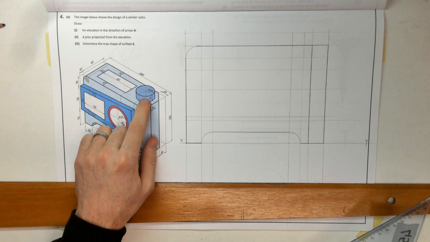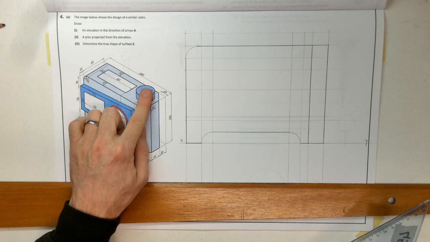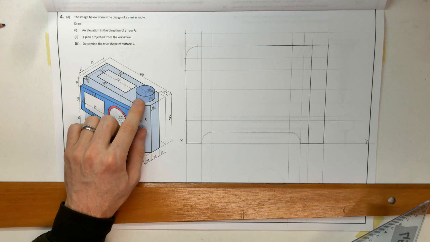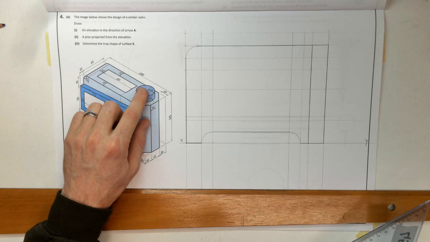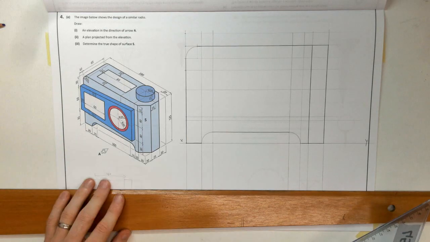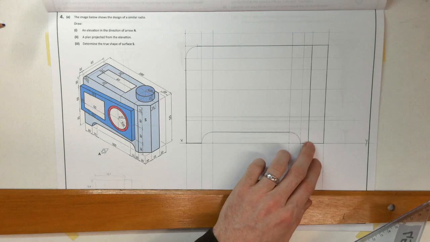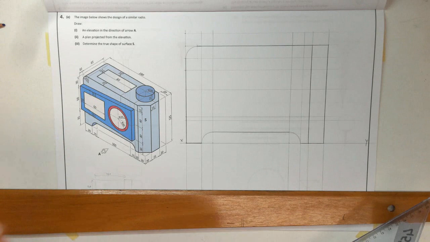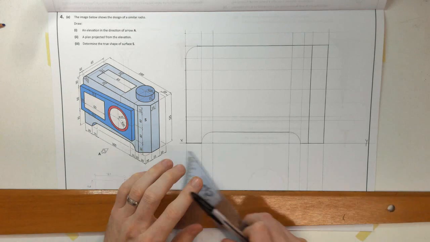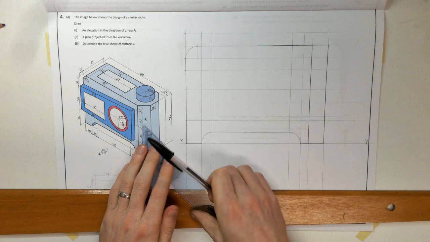I could do the elevation of that button or that cylinder, but I just prefer to draw the circular plan and then extend up. So I'll come to that later. I've got that done, so we need to do a blue section here, which I've got marked off at 35, up to 60.